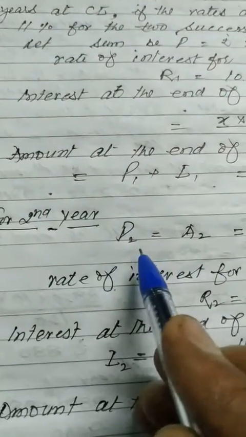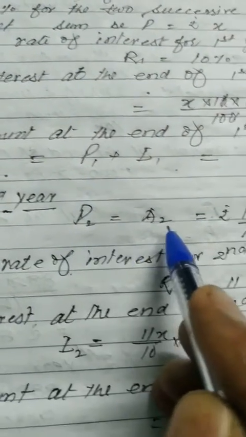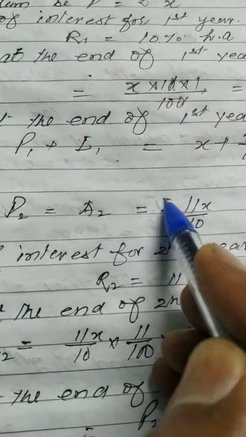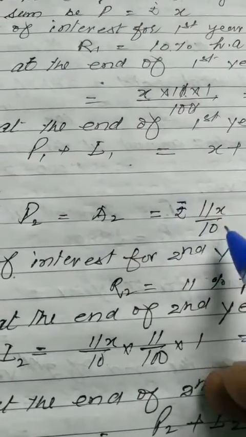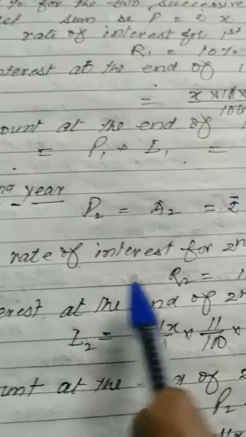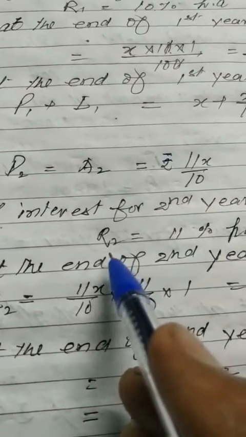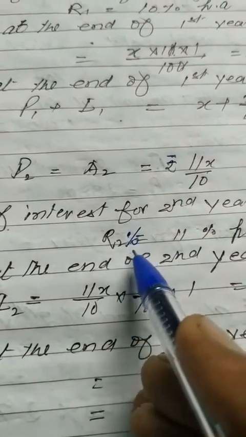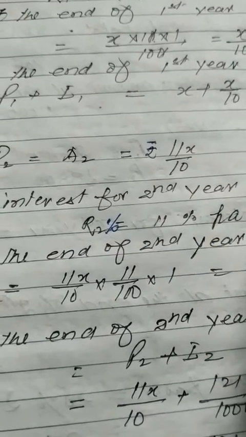For the second year, the principal P2 equals A1, which is 11x upon 10. Rate of interest for the second year, R2 equal to 11% per annum.